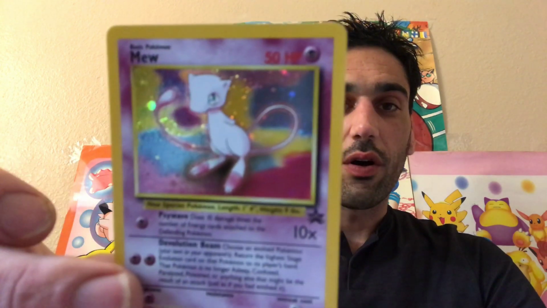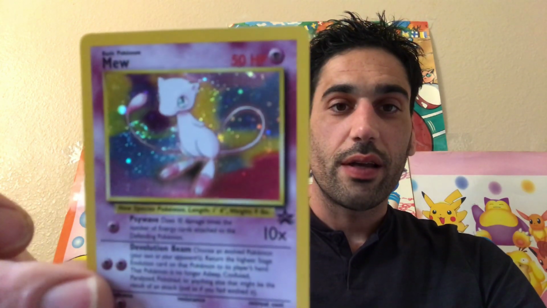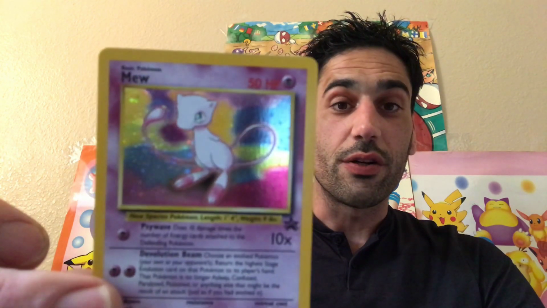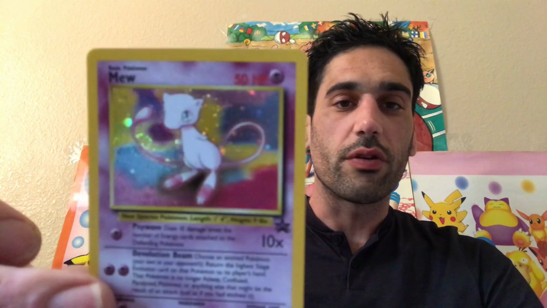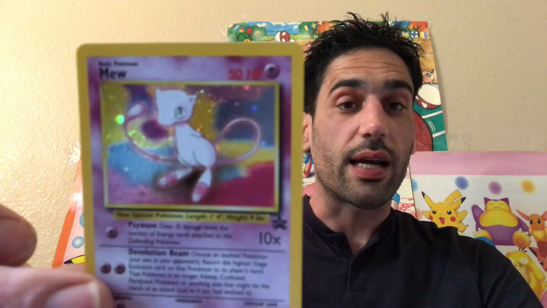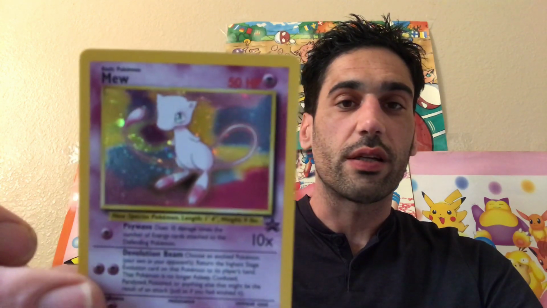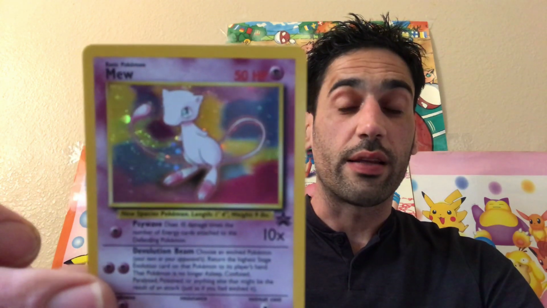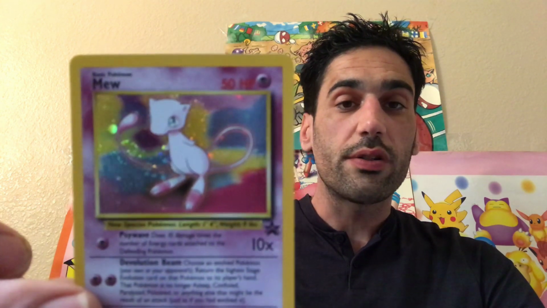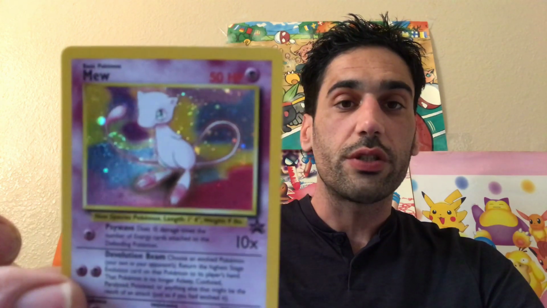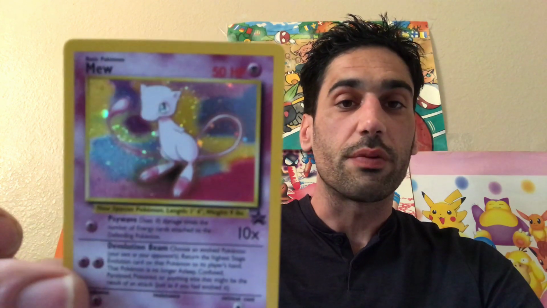Next up, we have this Holo Promo Mew. And Mew represents the new species Pokemon. And this can represent the spheres of influence in life, such as taxonomy, which is the classification and identifying of different species of animals, but also things like evolutionary biology to understand the commonalities between those classifications.